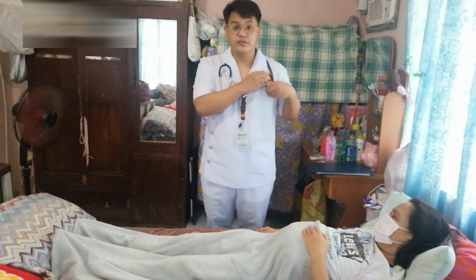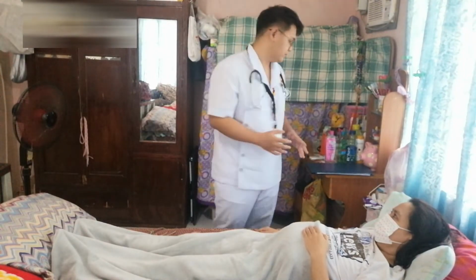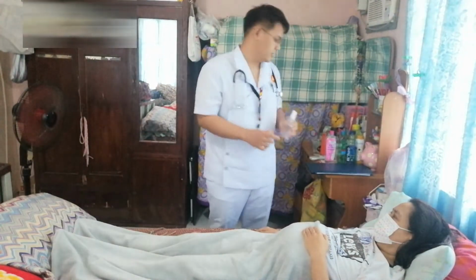Now after that, we will need to assemble all of our equipment. We need to gather the equipment needed, such as the stethoscope for the fetal heart rate monitoring. Next is the pen, also our notebook, and next is the alcohol that we will be needing.